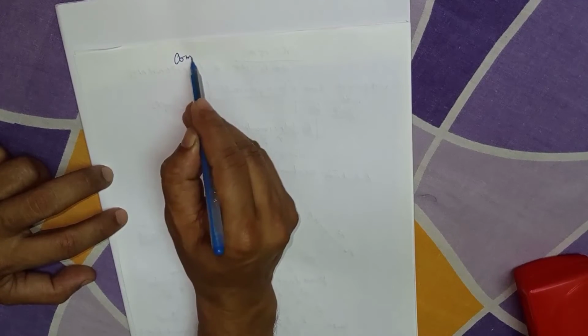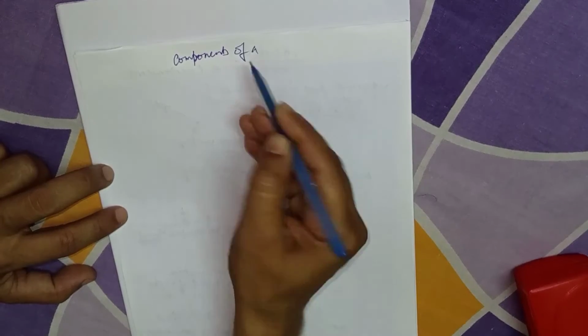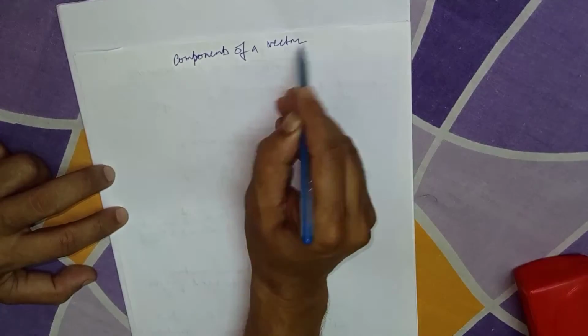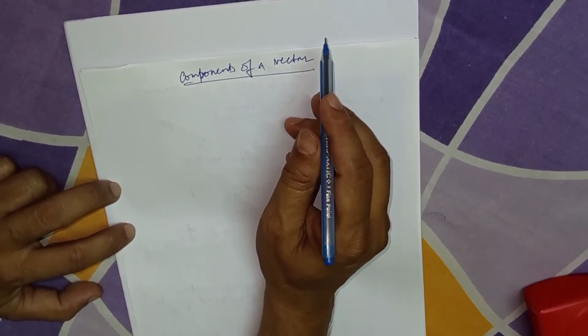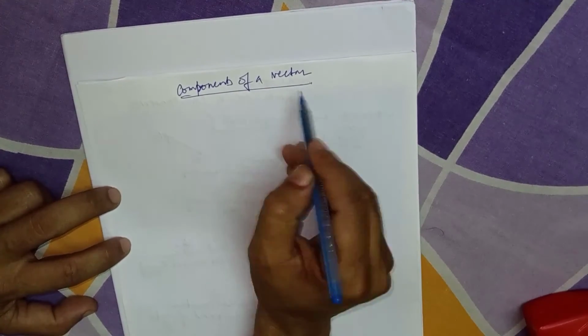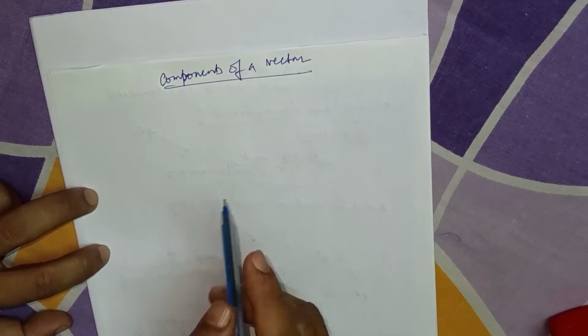Now we'll learn components of a vector. Components of a vector, what is this? Actually, a component of a vector is the projection of the vector on an axis. Projection of a vector on an axis.